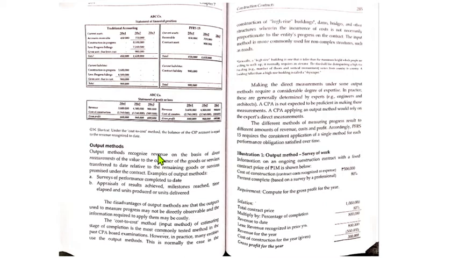But it is required for you to understand the output method, kasi with the ever-changing CPALE, there's a possibility na ma-encounter mo itong output method. So what is an output method? It recognizes revenue on the basis of direct measurements of the value to the customer of the goods transferred to date relative to the remaining goods or services promised under the contract.